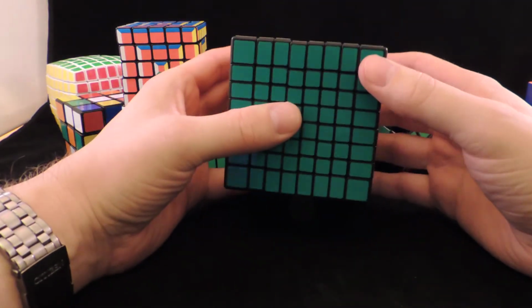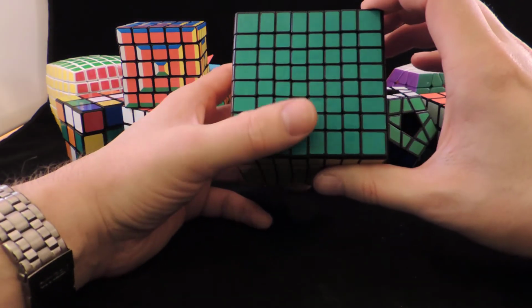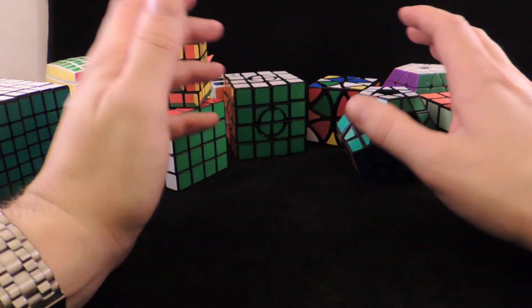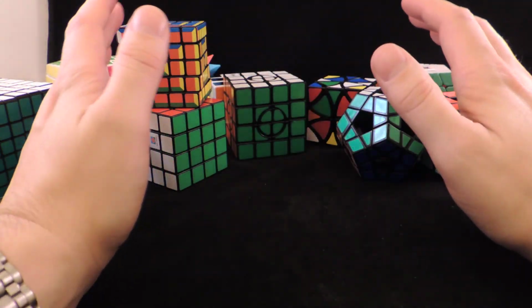I have some bigger puzzles here. This is, I believe, an 8x8x8. And there are lots of other twisty puzzles where it might be worthwhile to discuss parity, but I'm going to have to save those for a later video.